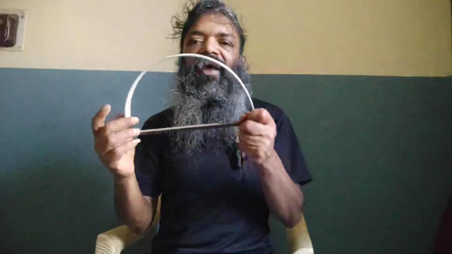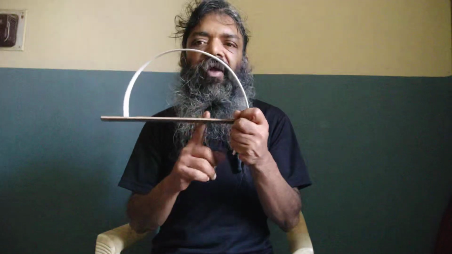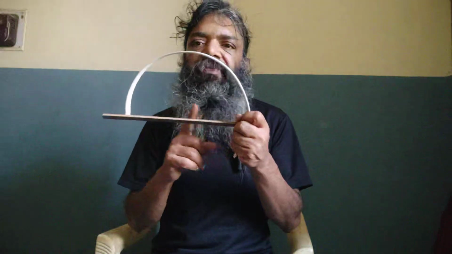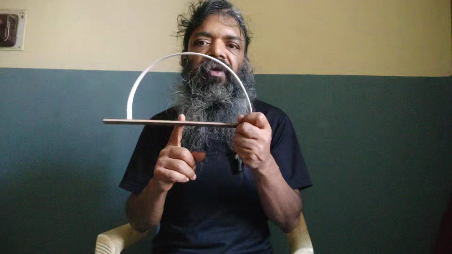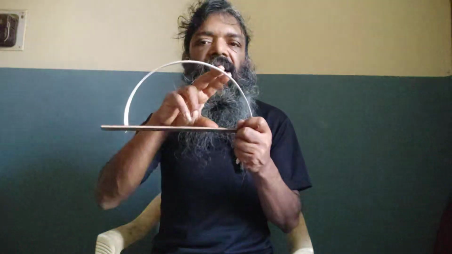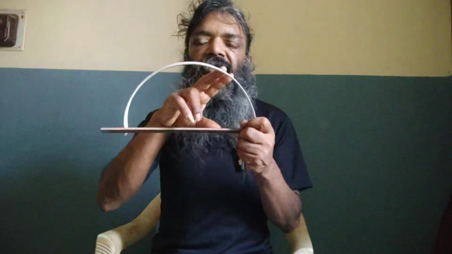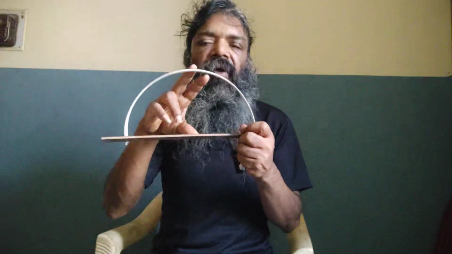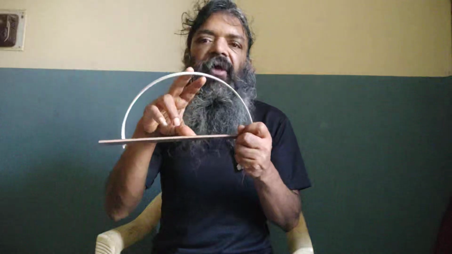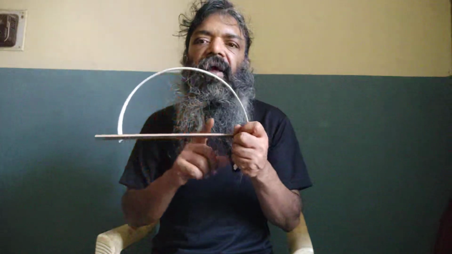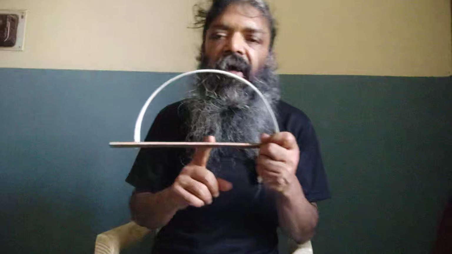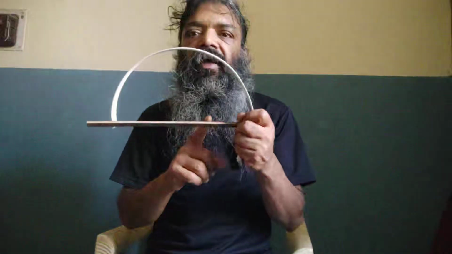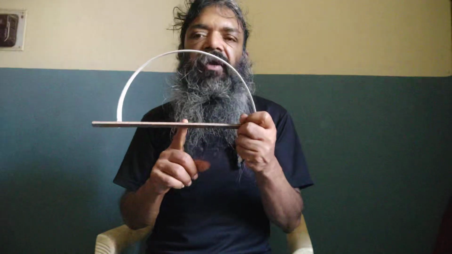Now if I have x equal to x1, and this is x1 plus delta x. At x1, this height is f(x1). At x1 plus delta x, there is another height.